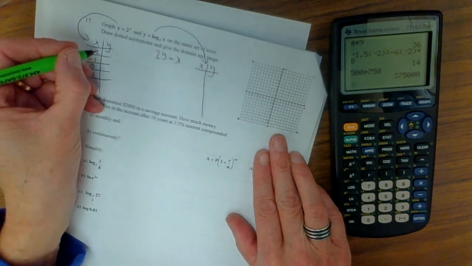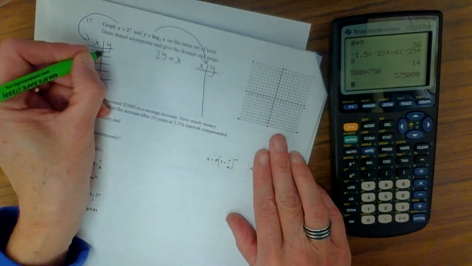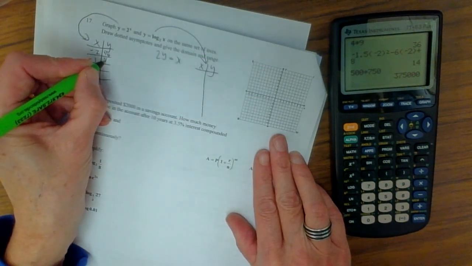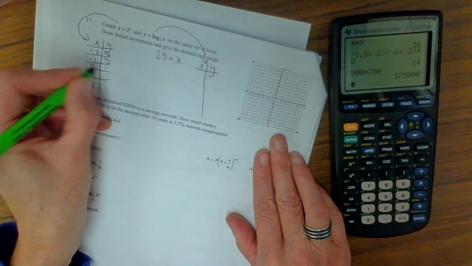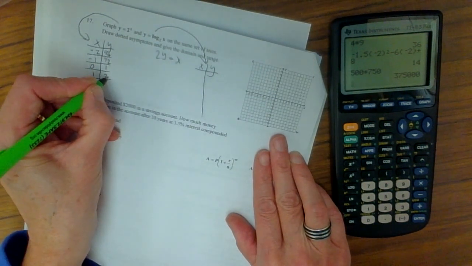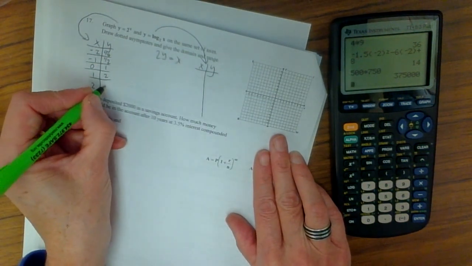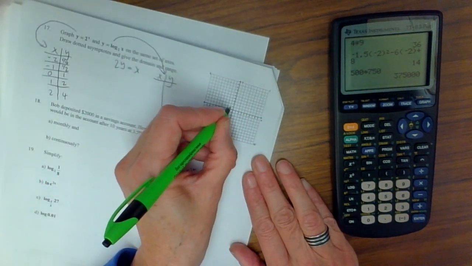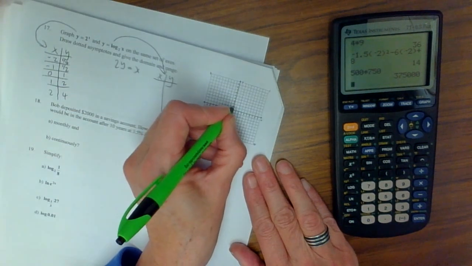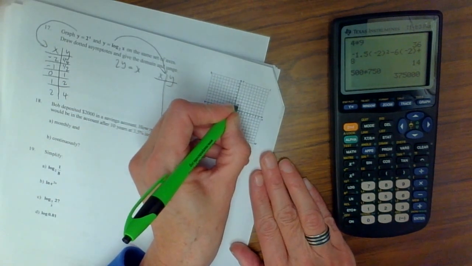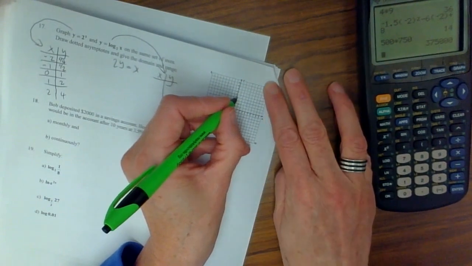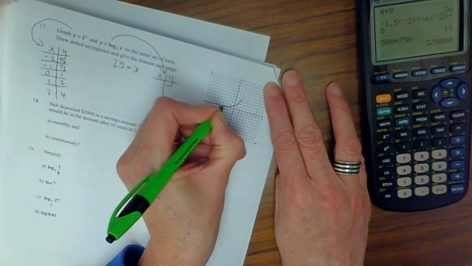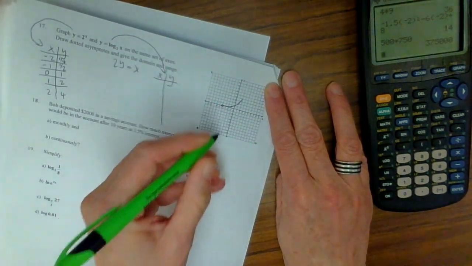If x is -2, y is 2 to the -2, which is 1/4. 2 to the -1 is 1/2. 2 to the 0 is 1. 2 to the power of 1 is 2, and 2 to the power of 2 is 4. So what I'm going to get is this very predictable exponential function, really flat to the left.